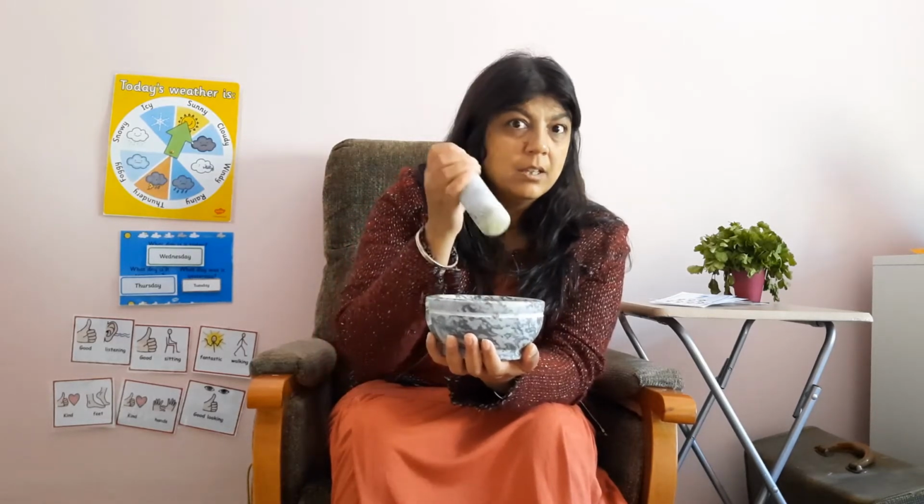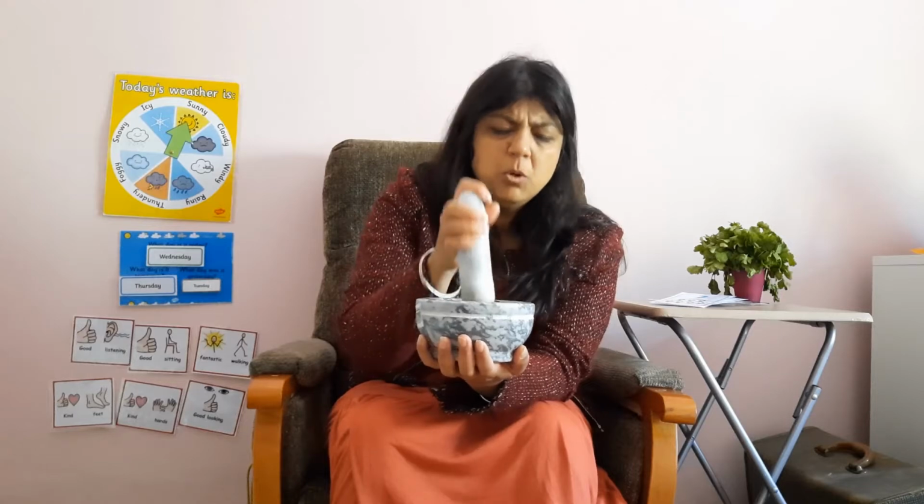But this is what I'm going to use to make the chutney. I'm going to put all the ingredients in here. And then the best part, the fun part, is when you can mash them all together and make lots of noise. Although I don't think your grown-ups would appreciate that very much. So, sit tight. I hope you've got all your ingredients ready. Because Mrs Bibi now is going to show you how to make a chutney.